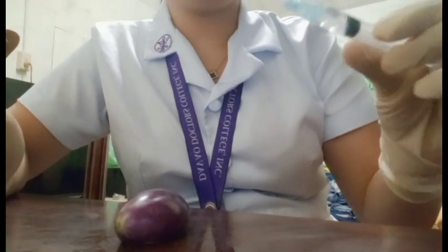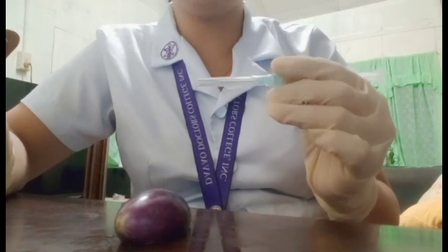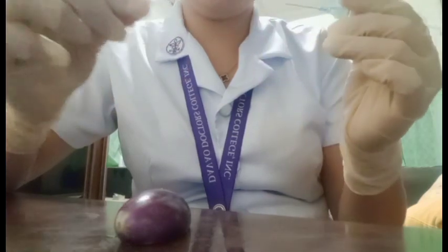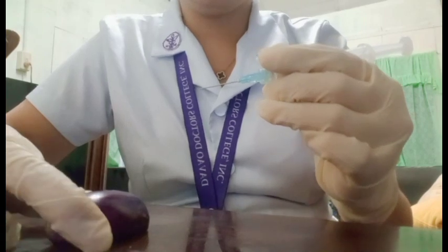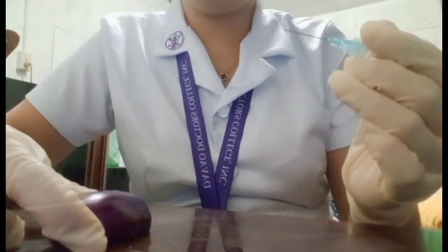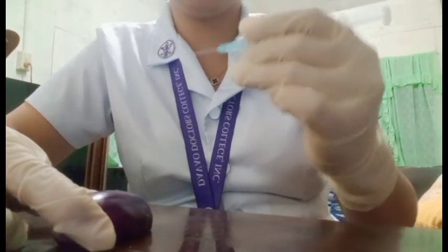We are going to get our syringe and hold it using our dominant hand as if holding a dart. Then, using the Z-track method, you are going to advance the needle into the patient's skin. We are going to advance the needle at a 90-degree angle.